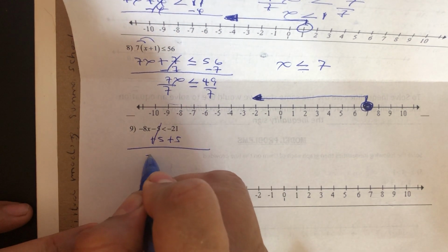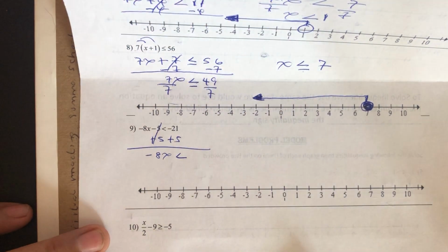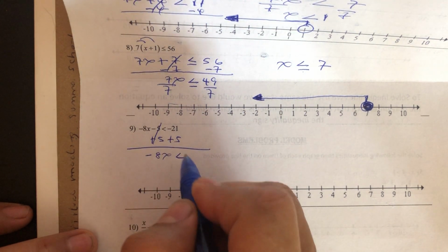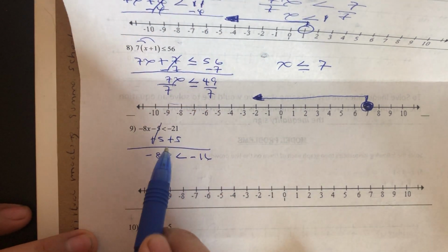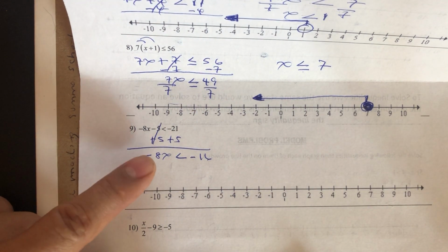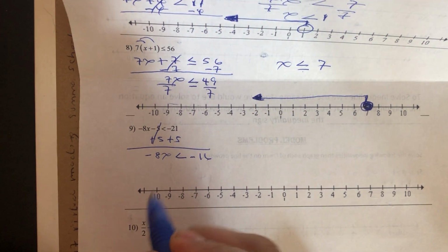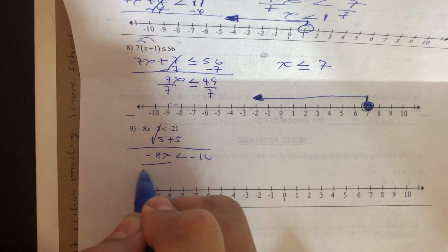Cancel the 5, and I got negative 8x is less than, not equal sign, negative what? 16. Because remember, negative 21 plus 5 is negative 16. You have $5, then you spend 21, you don't have enough. You're short $16. So now we're going to divide by negative 8.